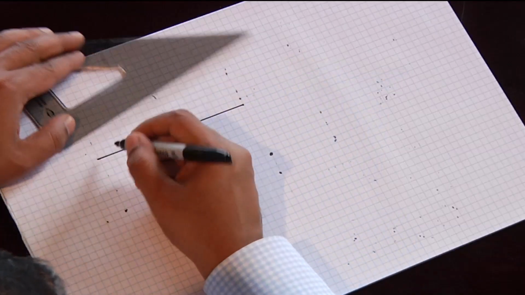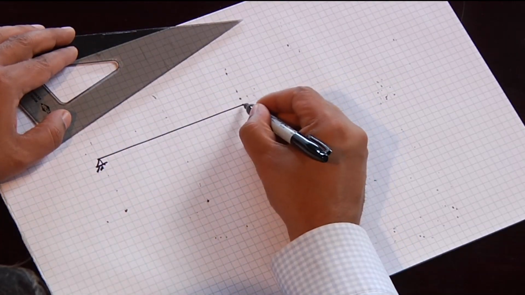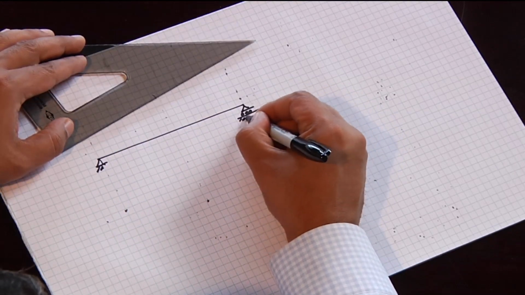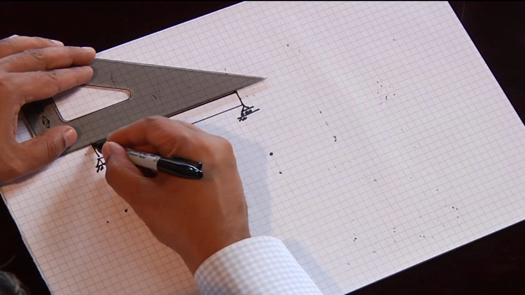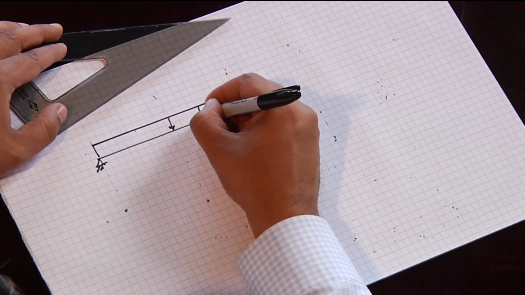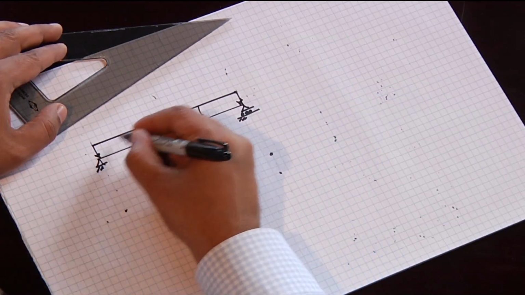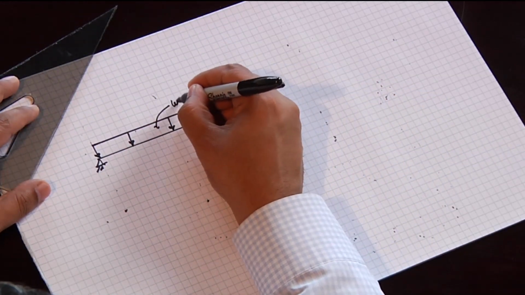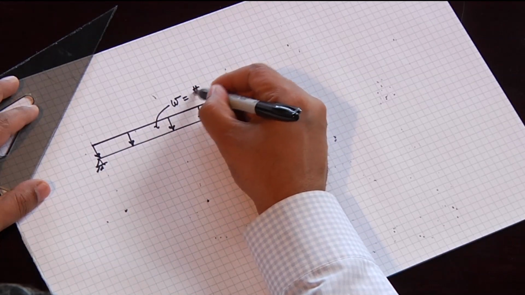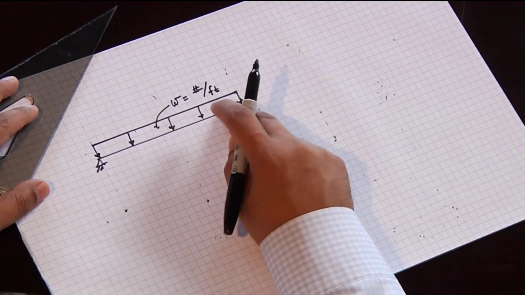Let's take a look at another type of beam. We'll again make it simply supported. And this time we're going to put a uniform load. A uniform load, referred to as W, is a distributed load over a distance.